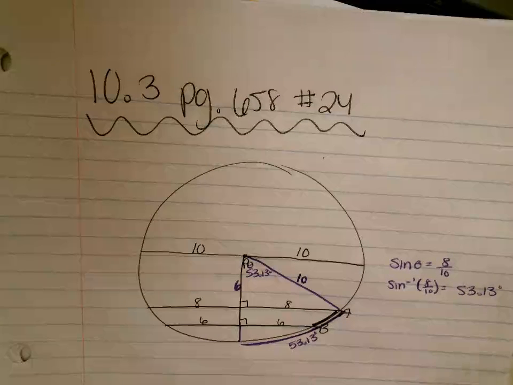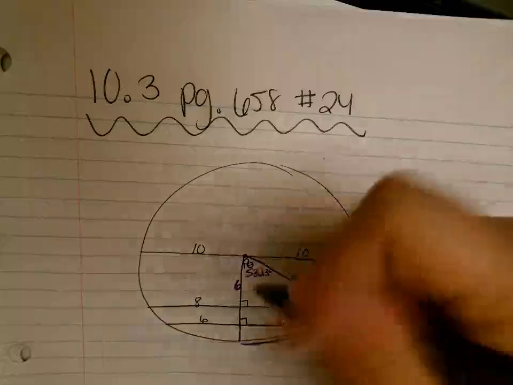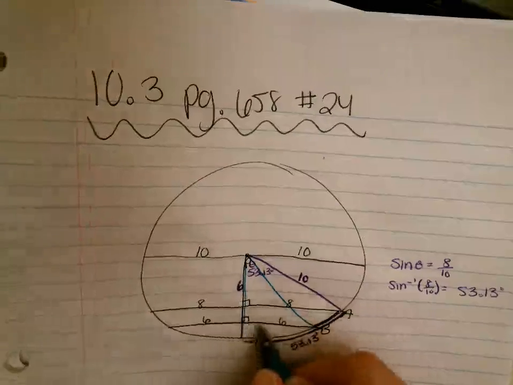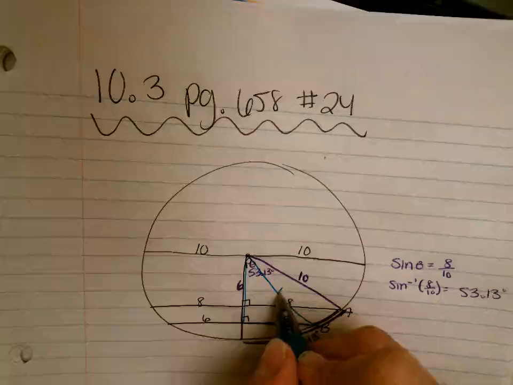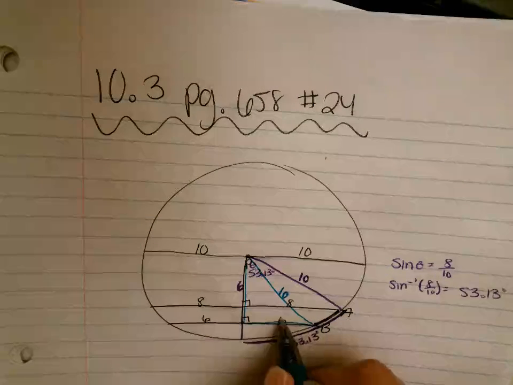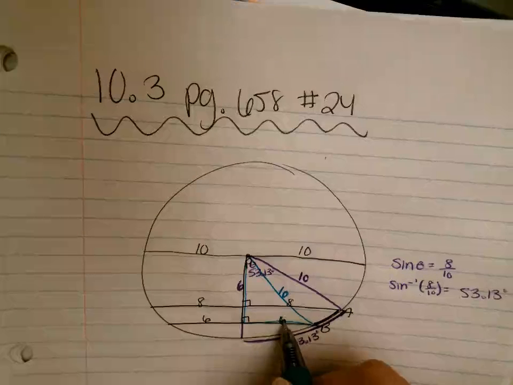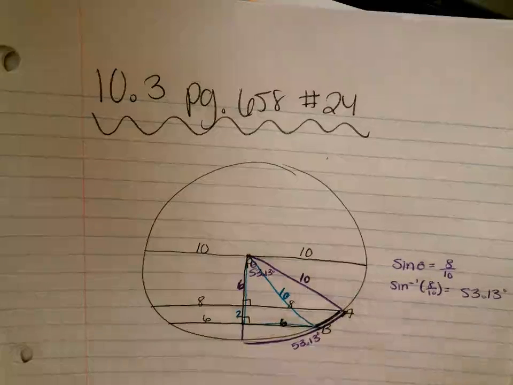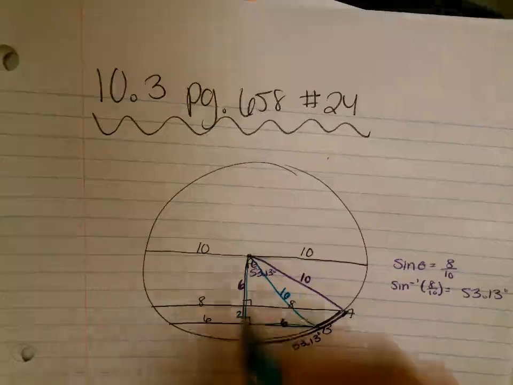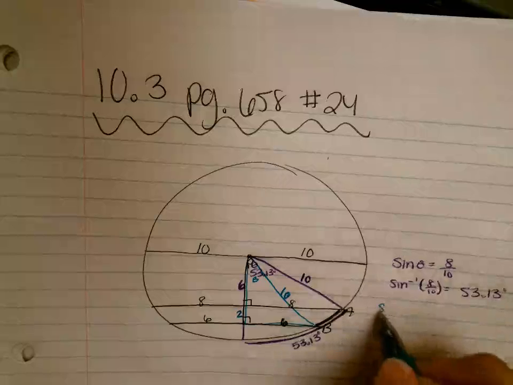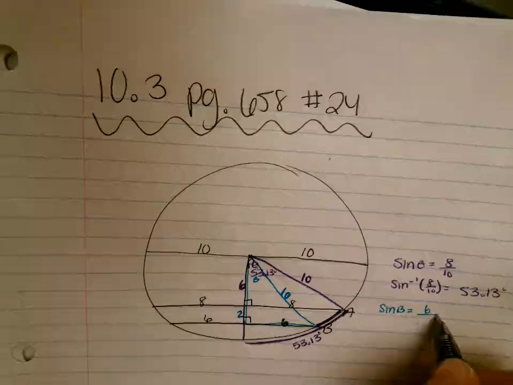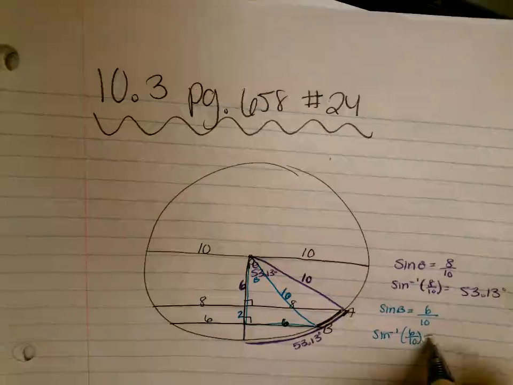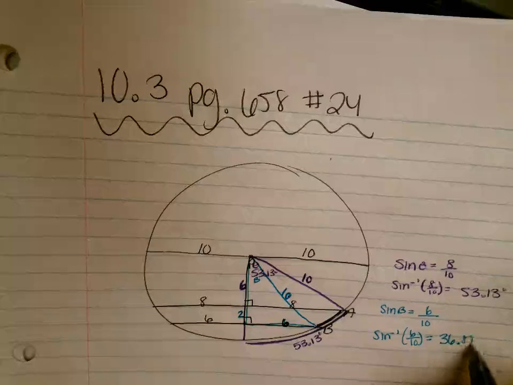And then if I make another triangle, and I'm looking at this triangle right here, your radius is still 10, this base is 6, 3 times 2, 5 times 2, 4 times 2 is 8, we have 6 here, so this is 2 more, and we're going to use law of sines again. So if I'm calling this maybe beta, I would have sine of beta equals opposite over hypotenuse. So the inverse sine of 6 over 10 is going to be approximately 36.87 degrees.